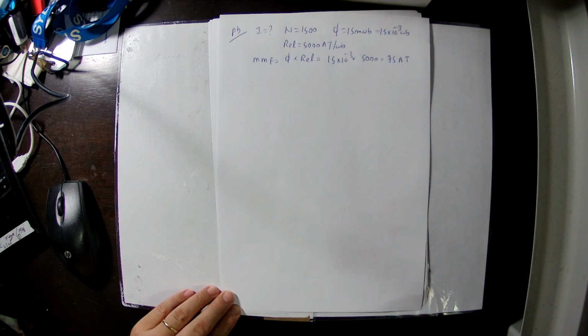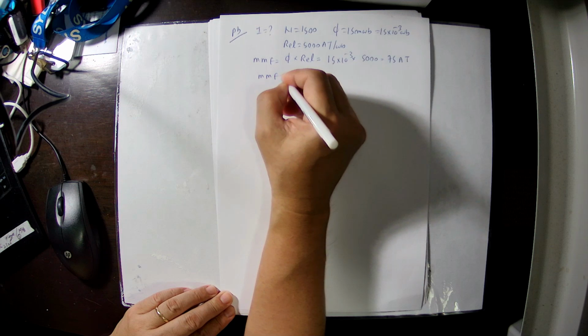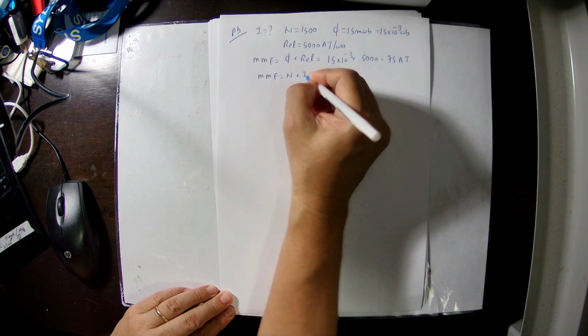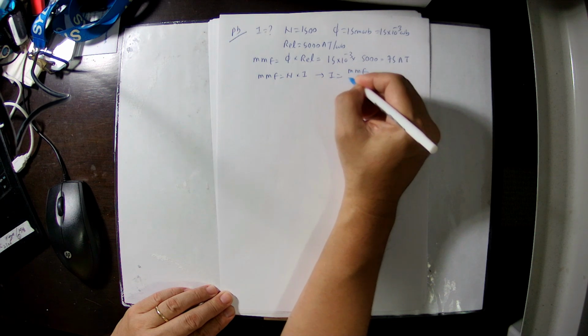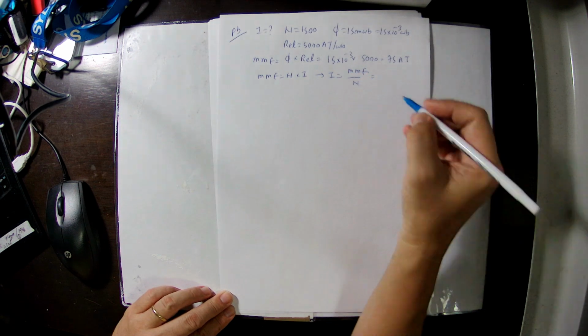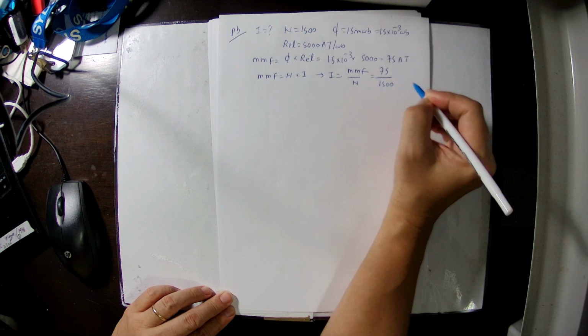Then we need to find the current. The MMF equals N multiplied by I, so I equals MMF divided by N. The magnetomotive force is 75 and the number of turns is 1500, so 75 by 1500.